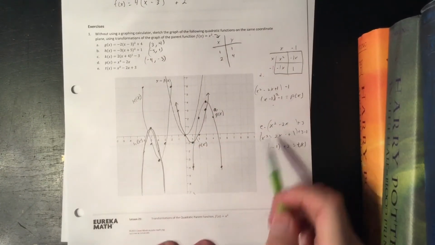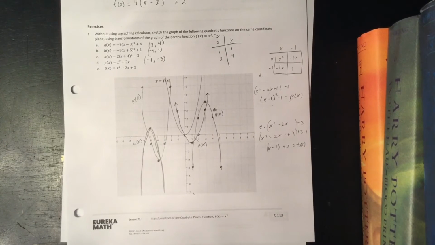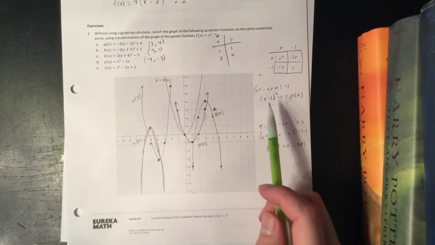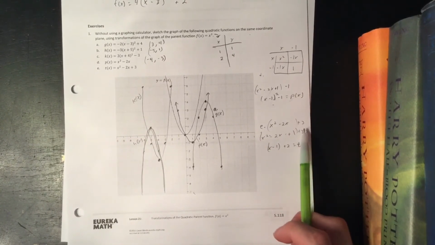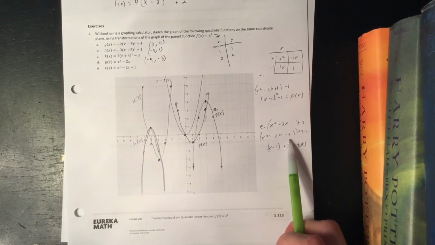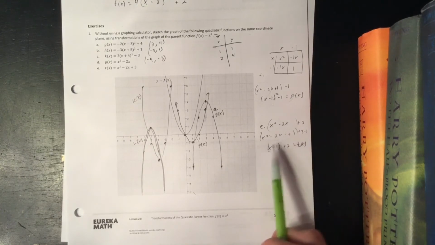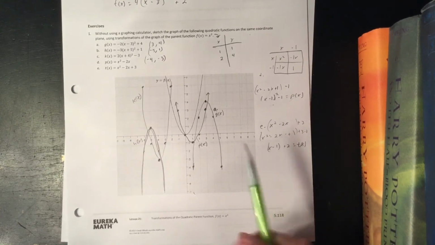So for the second one here, for E, or t of x, this one's going to be the exact same completing the square. So we push out the 3 to the outside, we add 1 on the inside, subtract 1 on the outside, and we have x minus 1 plus 2.